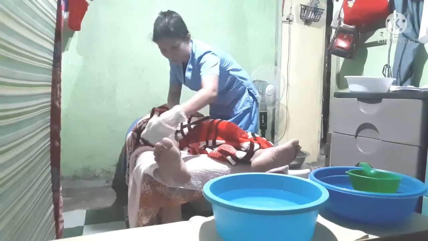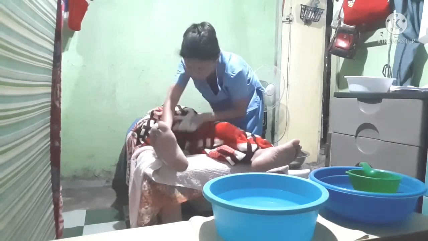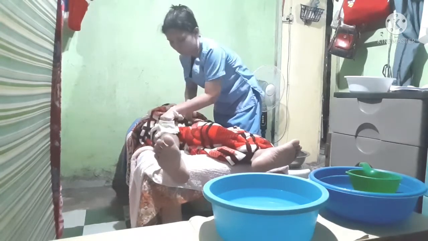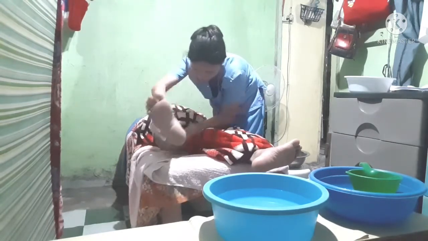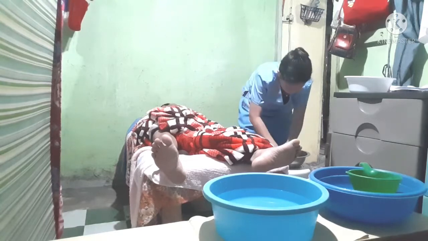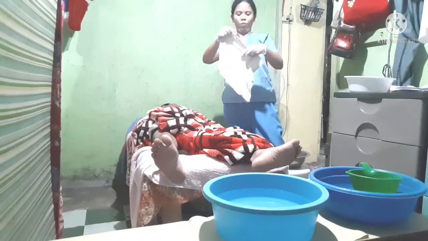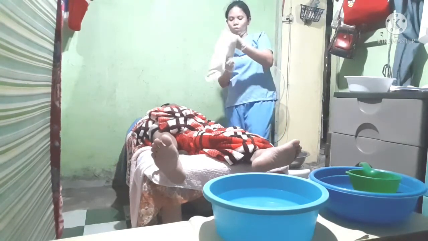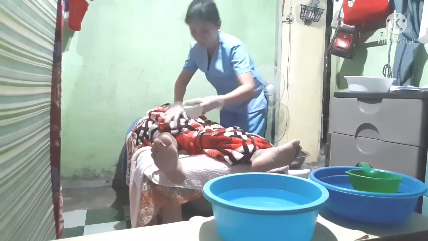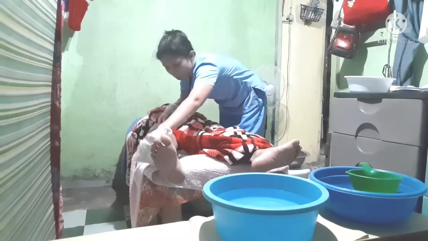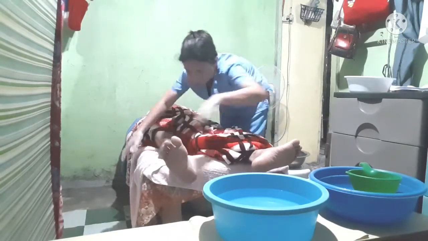Top, outer, inner, under. Soap. Top, outer, inner, under. Rinse. Top, outer, inner, under. Then pat dry.